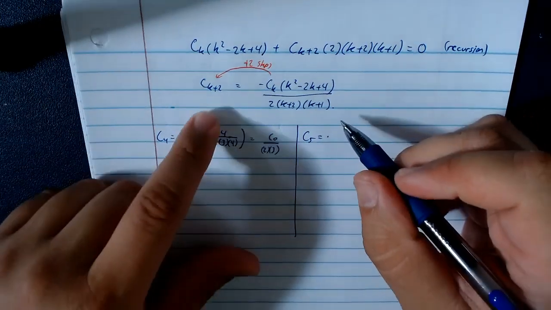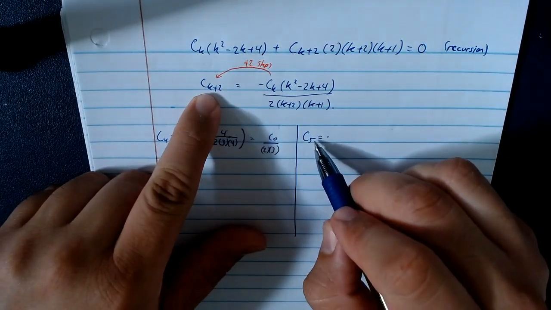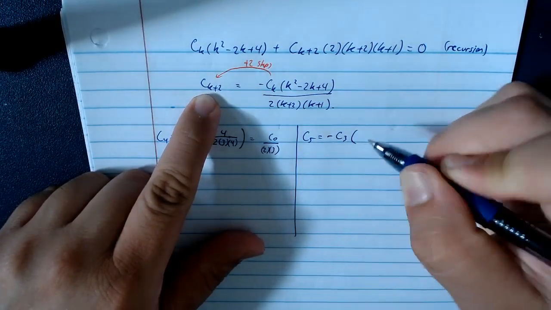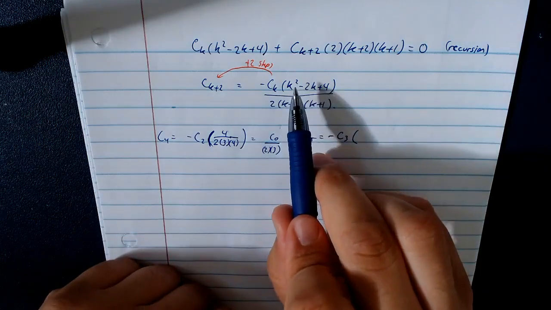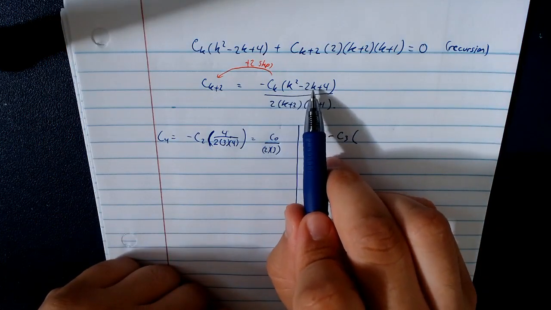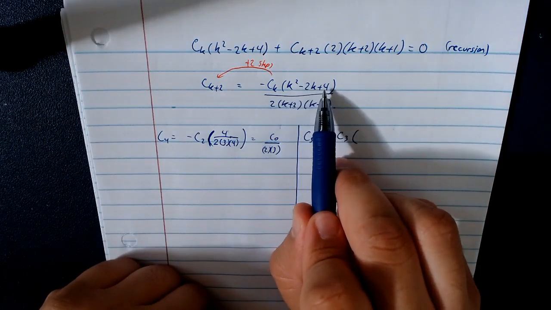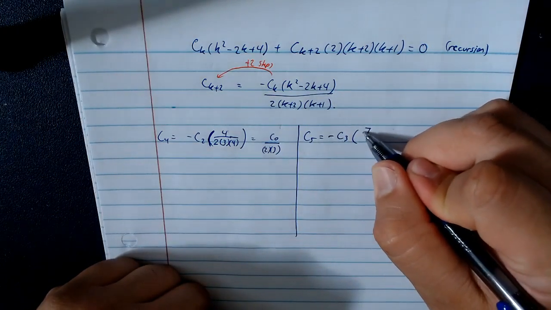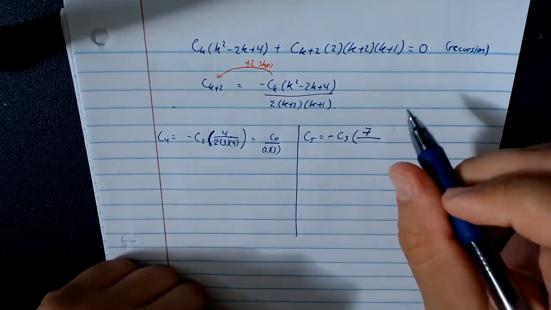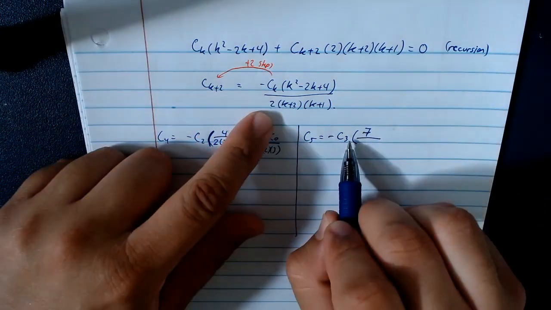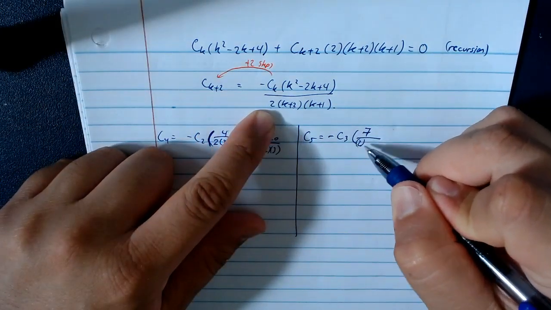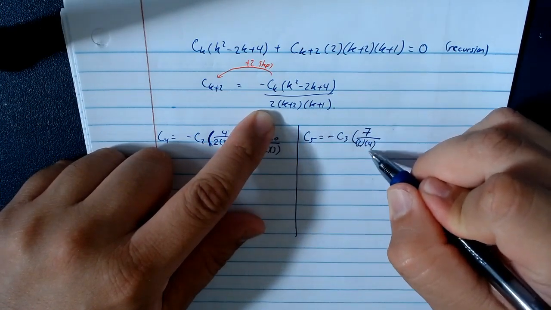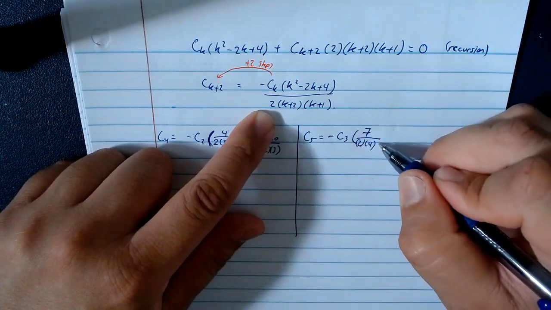Let's do C5. Well then for C5, k is equal to 3 if I want this to be C5. So this would be negative C3 times 3 squared is 9, 9 minus 2 times 3, 9 minus 6 is 3, 3 plus 4 is 7, 7 over, and again I'm plugging in 3 here, so that's going to be a 2. If I plug in a 3, 3 plus 1 is 4, and then 3 plus 2 would be 5.